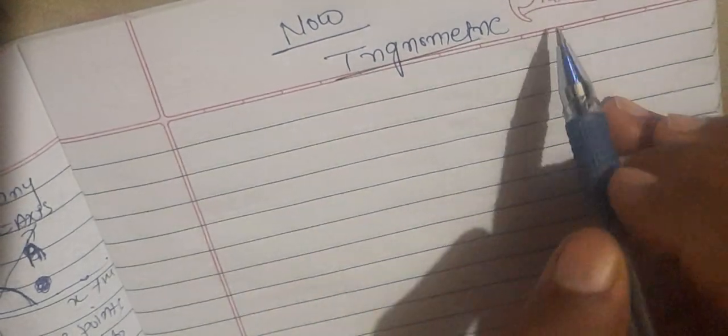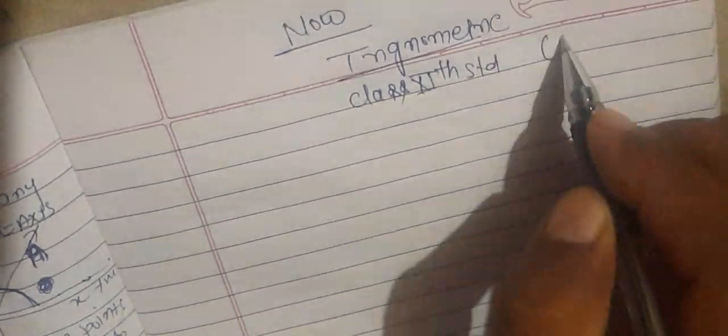Trigonometric, class 11th, Maharashtra board.